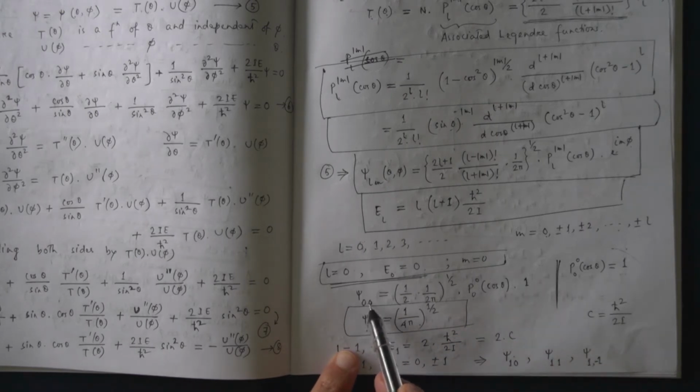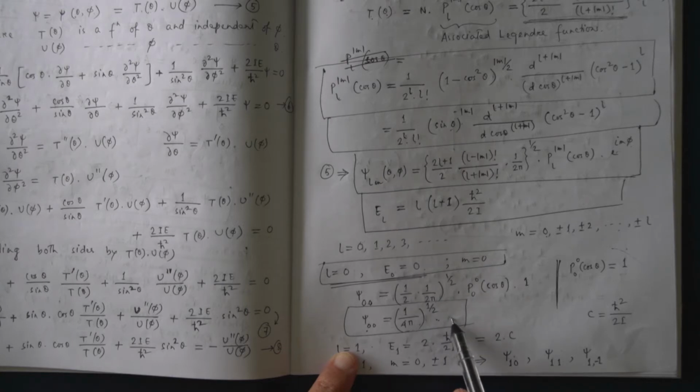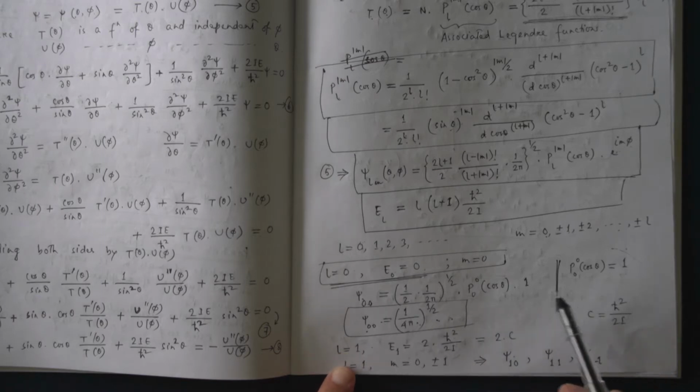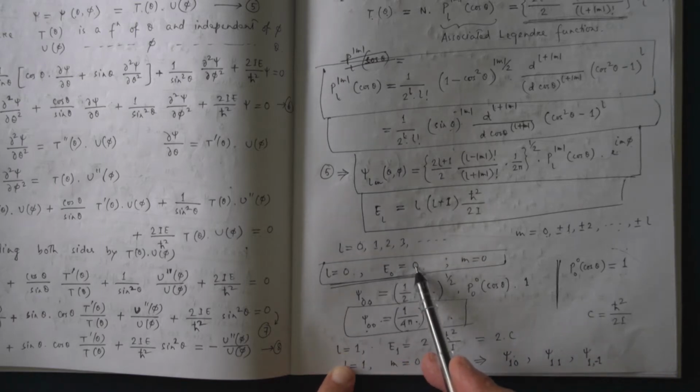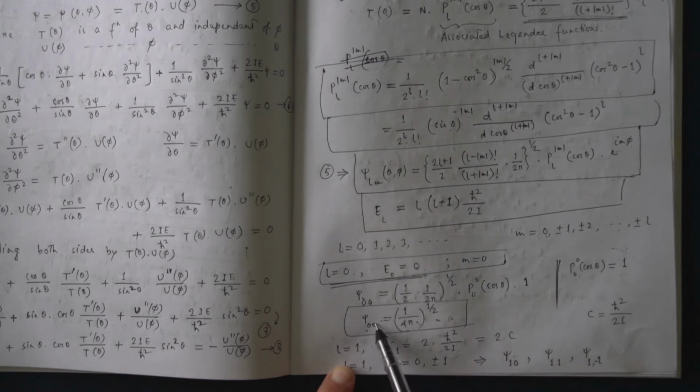So we have one wave function, and that wave function is a constant, because there is no variable theta and phi. So when L equals 0, there is one energy level and one state, that is, one function.